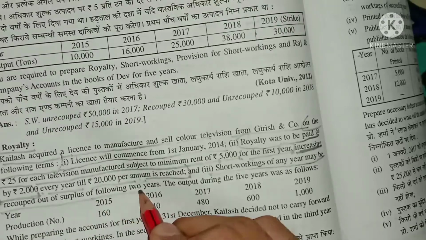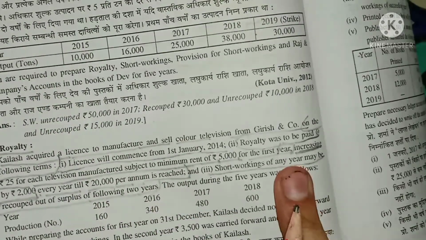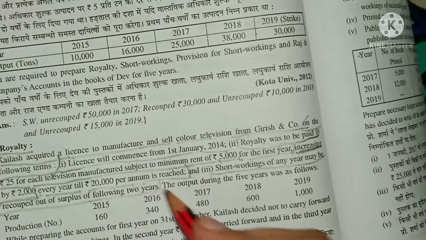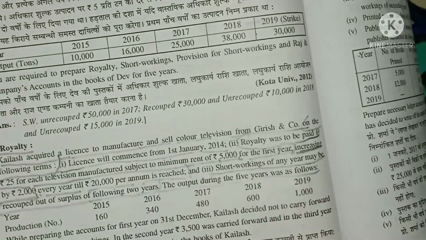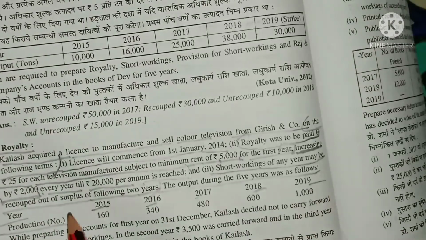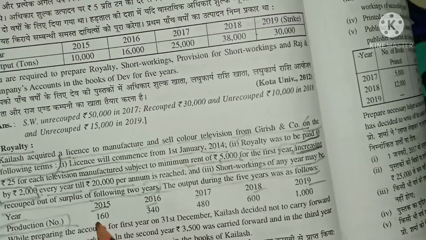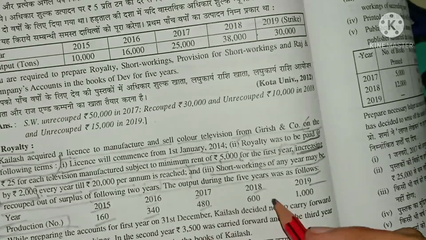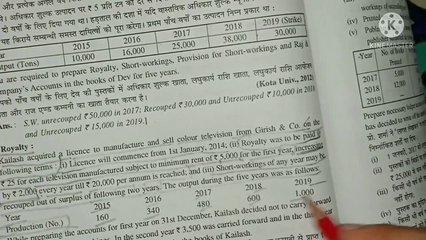recouped out of the surplus of the following 2 years. Okay, short working amount can be recouped out of the subsequent 2 years' excess working amount. So the output during the 5 years was as follows. Years are mentioned here: 2015, 16, 17, 18, and 19, and production in the factory you can see here: 160, 340, 480, 600 and 1000.